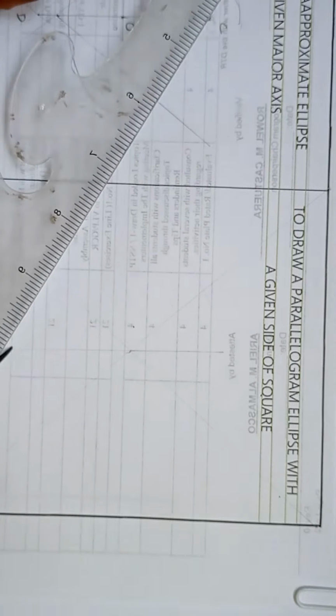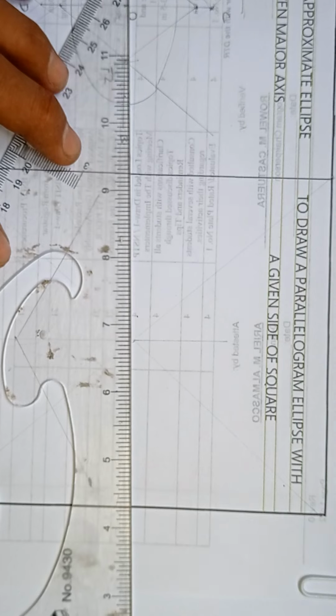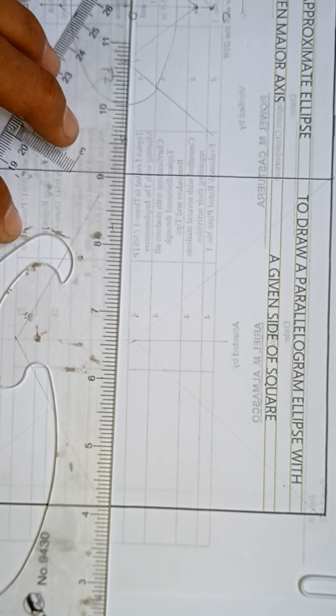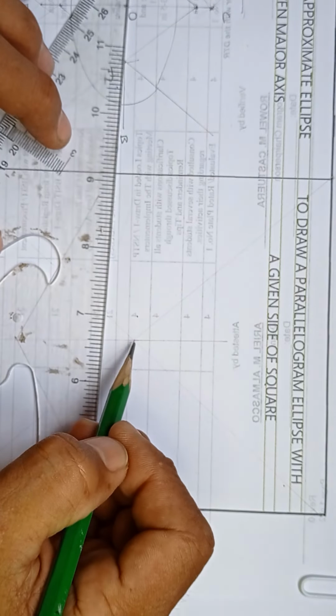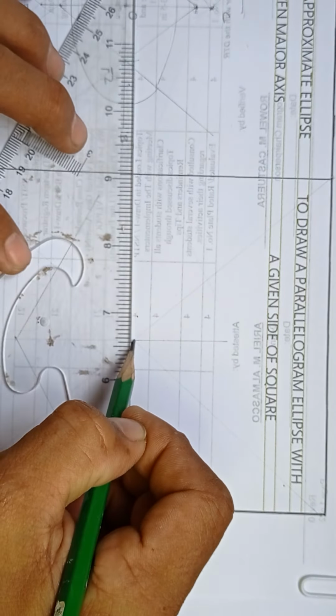So from this point, we will create a parallelogram. So using your triangle 30 by 60, take note 30 by 60, using the 30 degrees side of the triangle, draw a diagonal line. So this is the center part. Of course, you have to draw a horizontal line here.